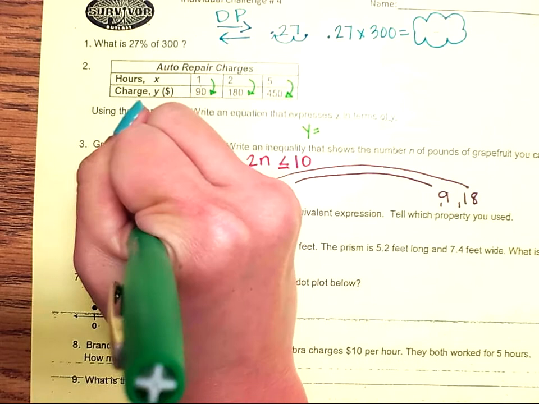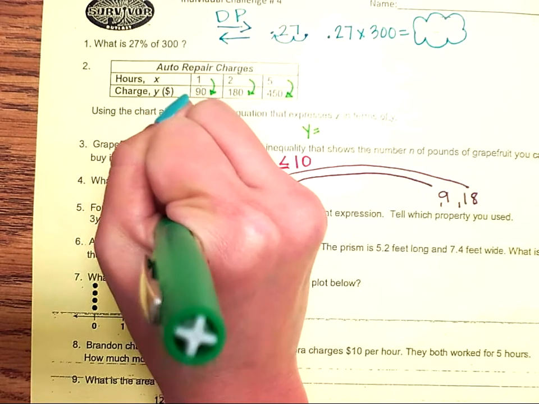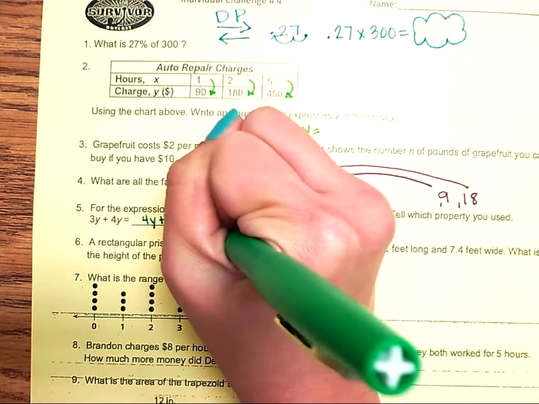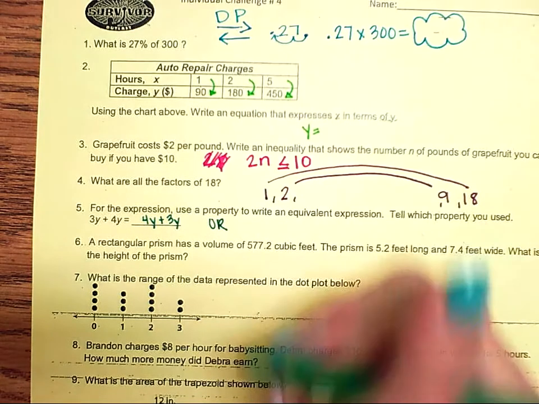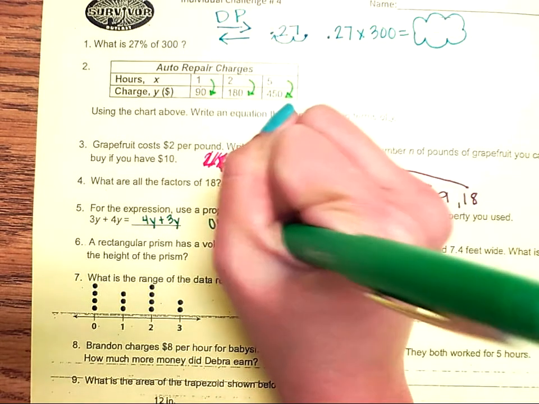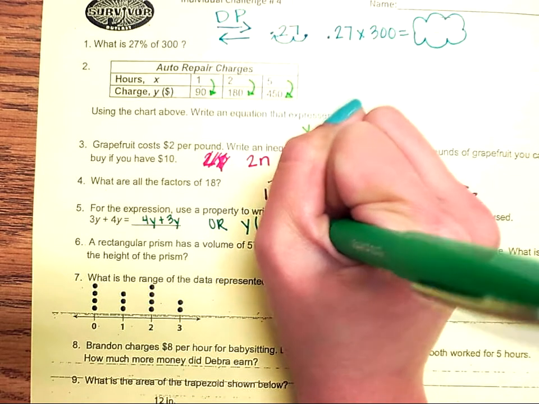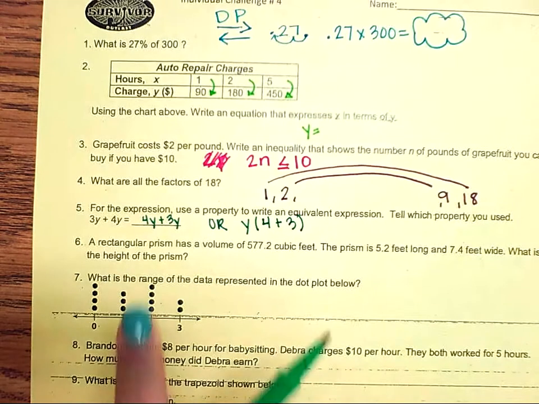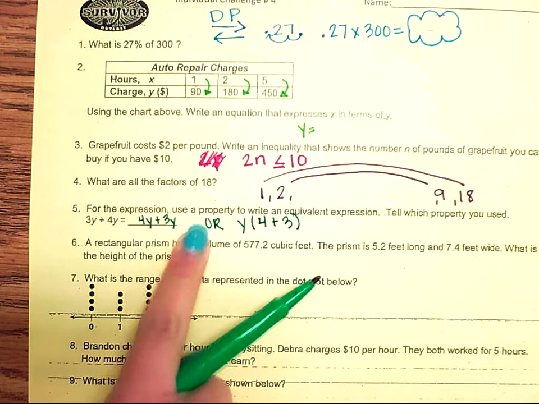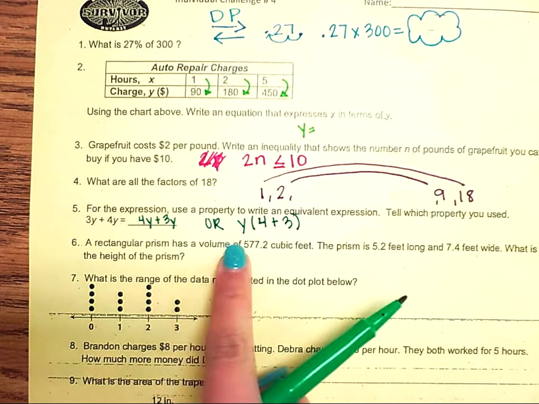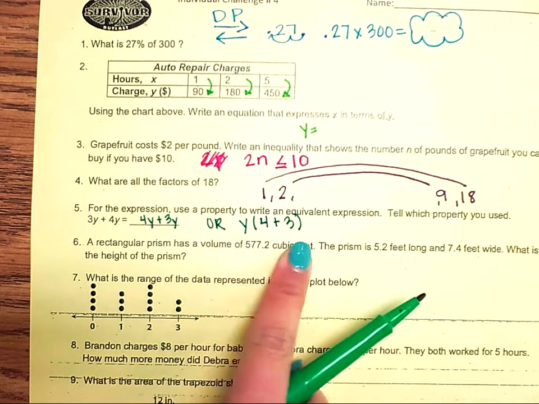So we could do 4y plus 3y, or we can say y is on the outside and do 4 plus 3. What property is 4y plus 3y when we switch it up? What property is that? Or, if you do this, what property will this be?